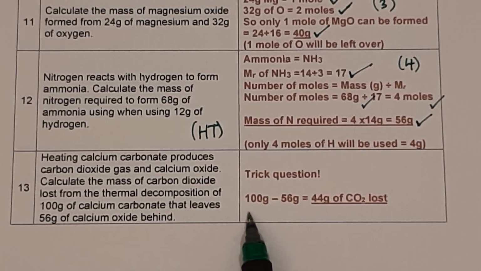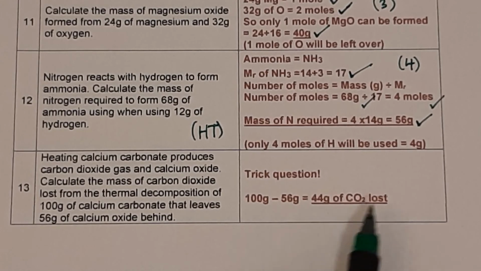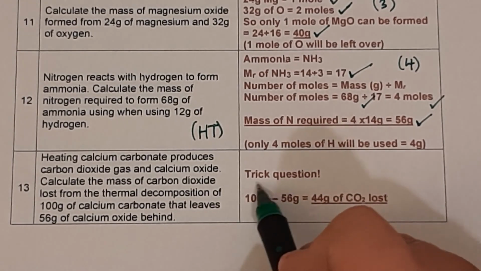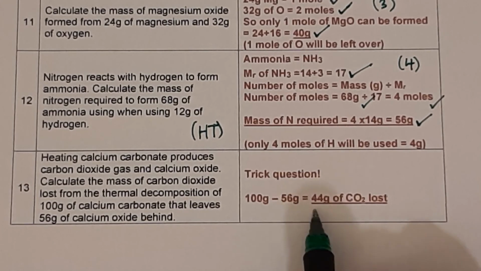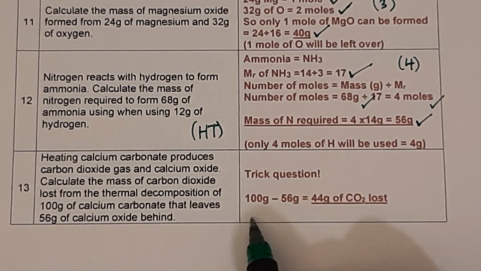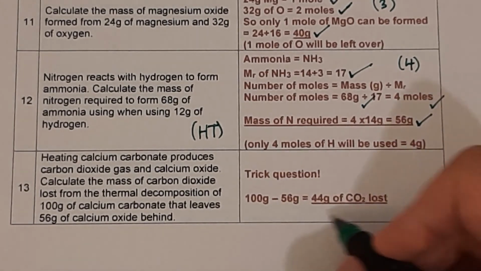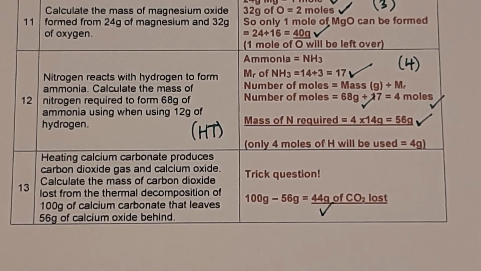Because we know that calcium carbonate that decomposes is going to lose carbon dioxide and leave calcium oxide behind. So this is the calcium carbonate amount. Take away the calcium oxide, then that gives you the mass of carbon dioxide lost. So it's a trick question, because this is the reactant and these two are the products and they must add up to the same mass as the reactants. So the answer is 44 grams, and there's only 1 mark for that.